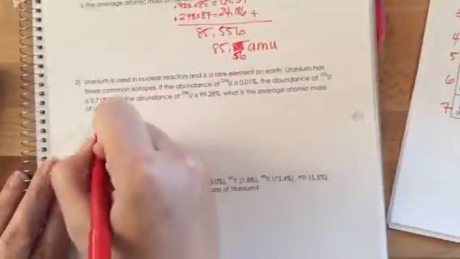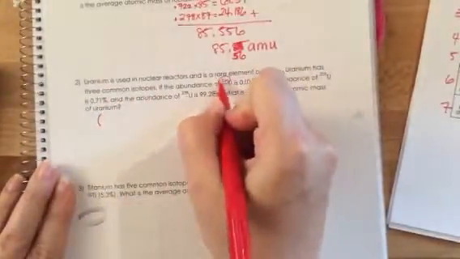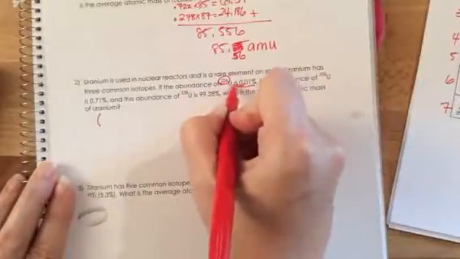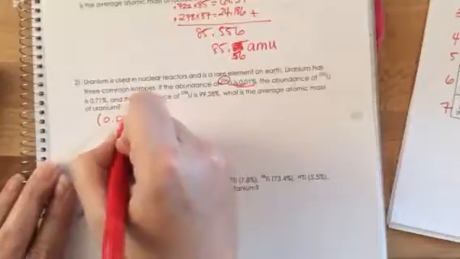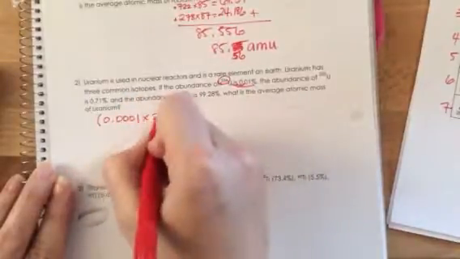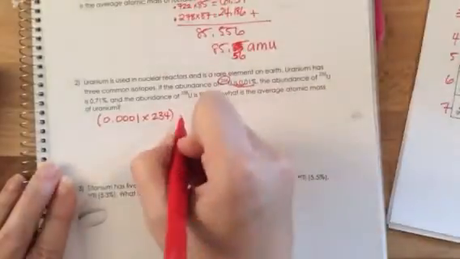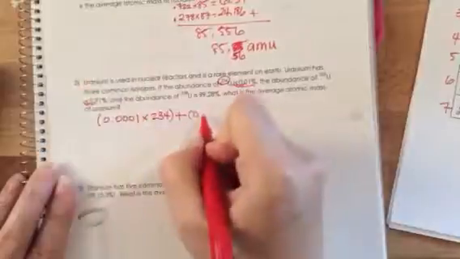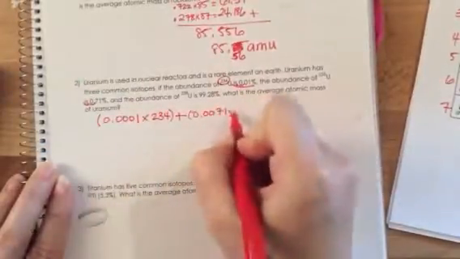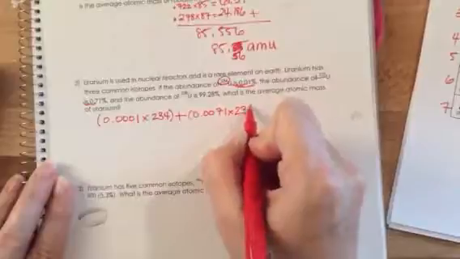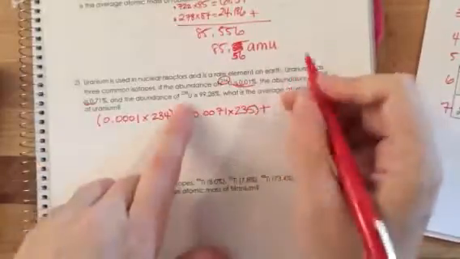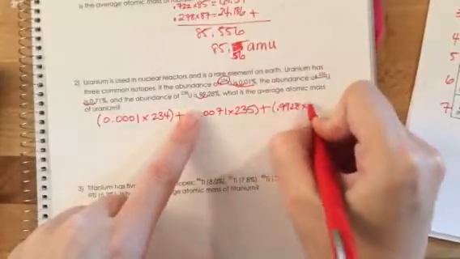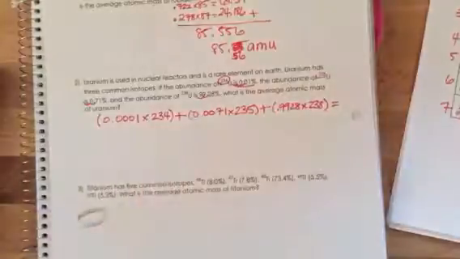What we're going to do is take our parentheses. We have a mass of 234 and the percentage here. Move your decimal place 2 times, 1, 2. So we have 0.0001 times 234. Close your parentheses. Add that to 0.0071 times 235, plus 0.9928 times 238. We're going to hit equals.